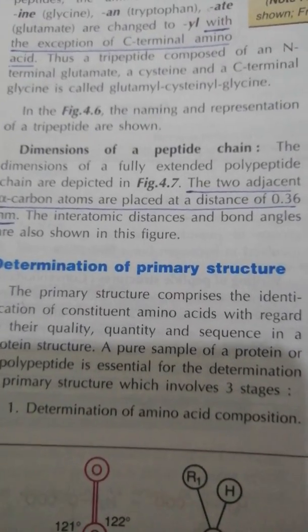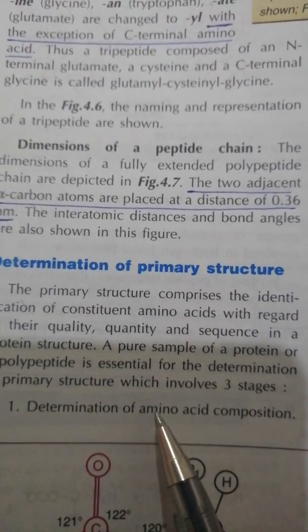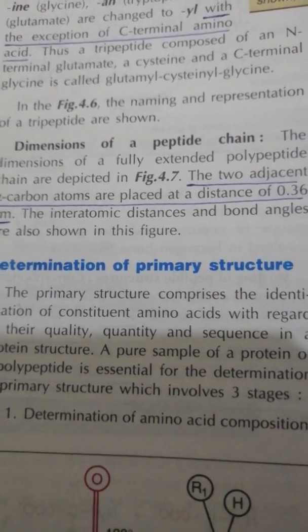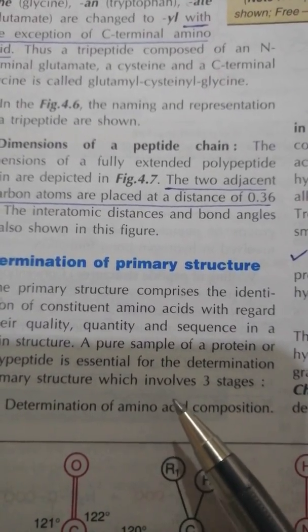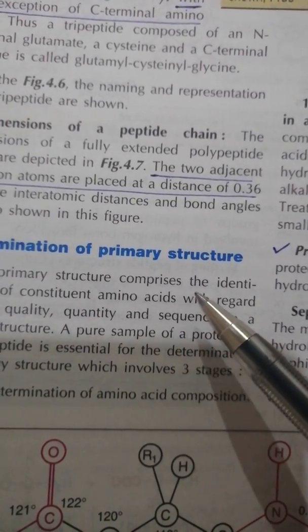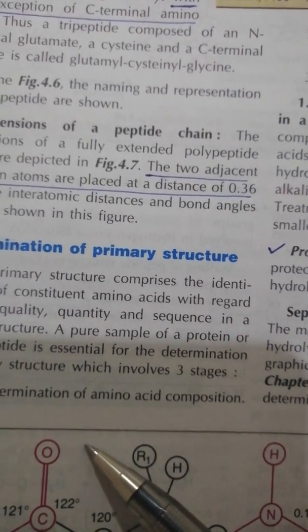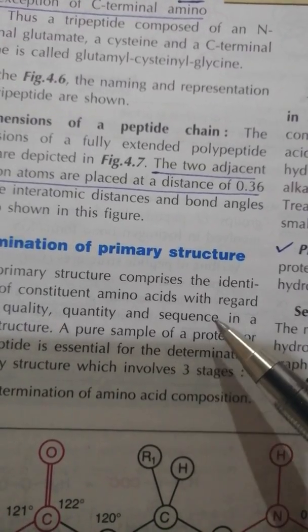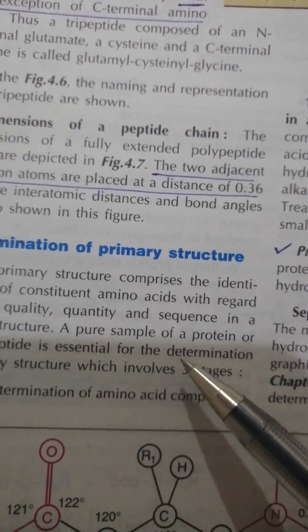First is you need to determine the amino acid composition. That is, which types of amino acids are present and how many of each amino acid is present. That is the quantity and the quality.